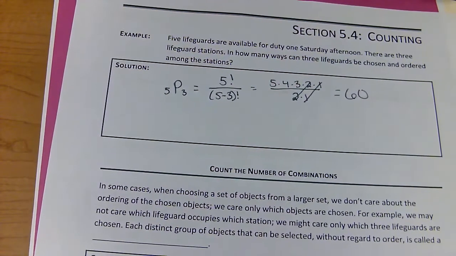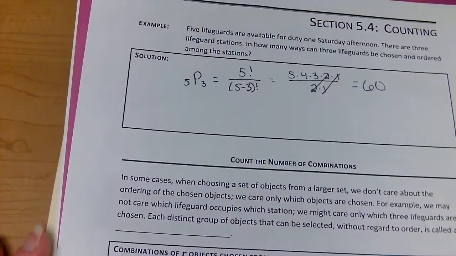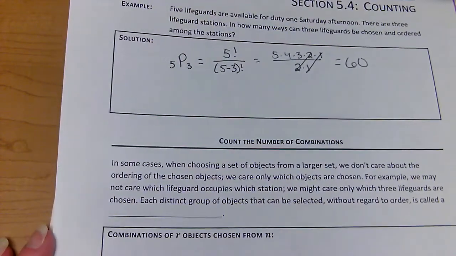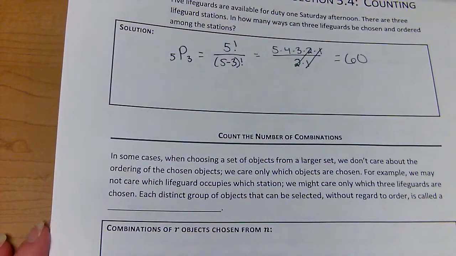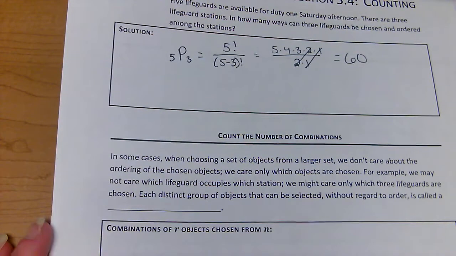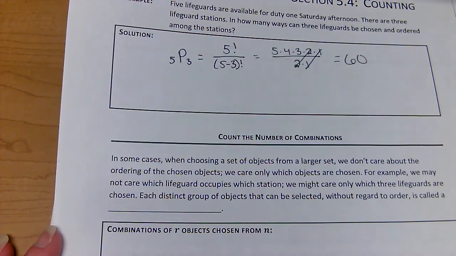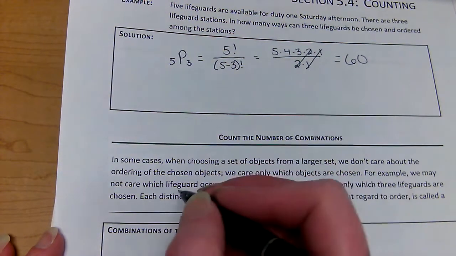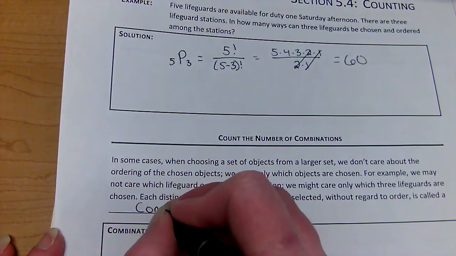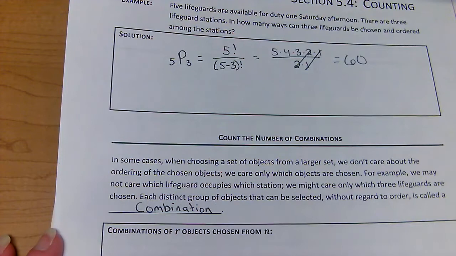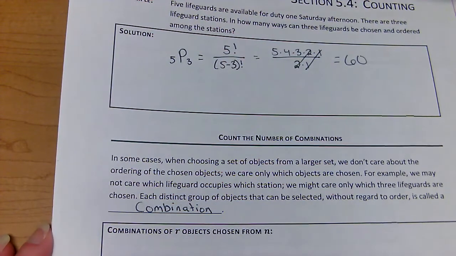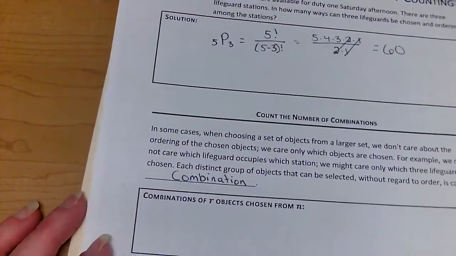Now, in some cases, when choosing a set of objects from a larger set, we don't care about the order. We only care which objects are chosen. For example, we may not care which lifeguard occupies which station. We might care only which ones are on duty. So each distinct group of objects that can be selected without regard to order is called a combination. The way I remember it is permutation is picky about the order. Combination is just a combination.